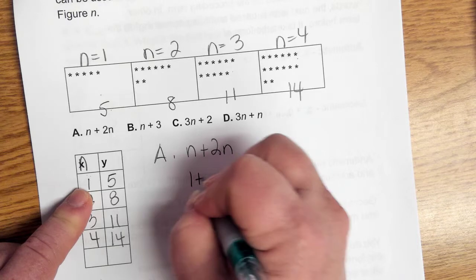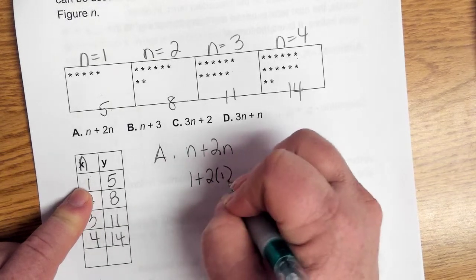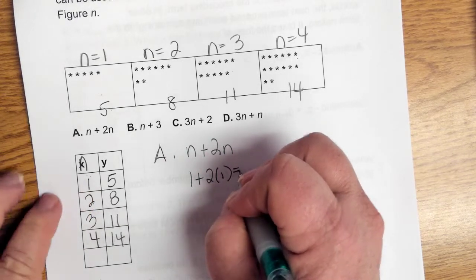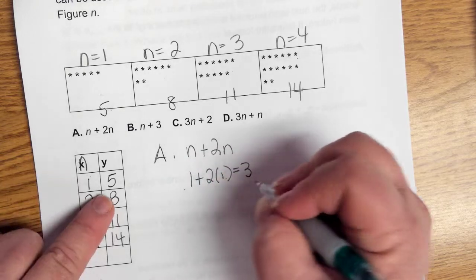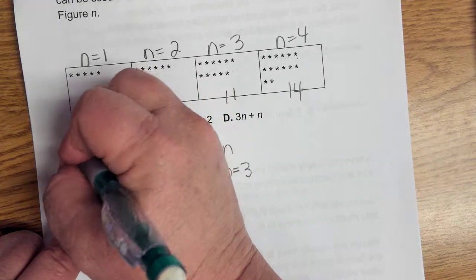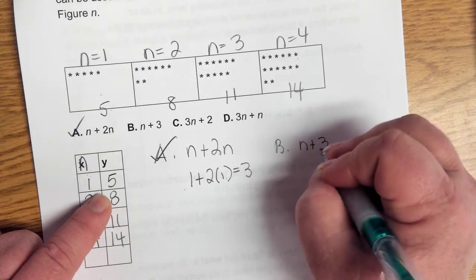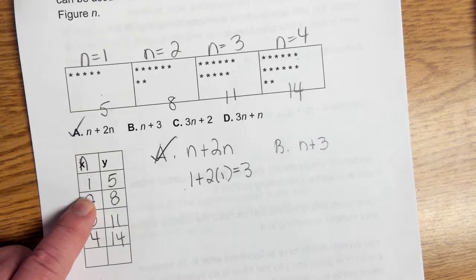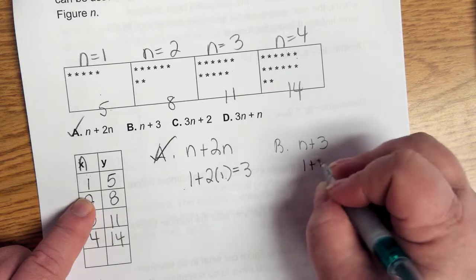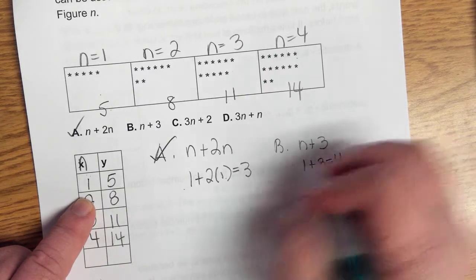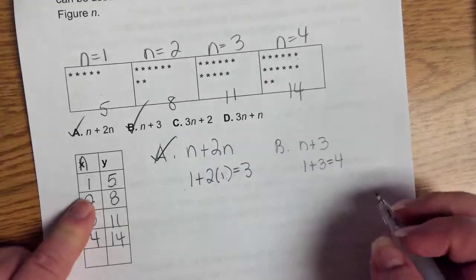So 1 plus 2 times 1 gives me what? 2, 3. I do not get my y, so it cannot be A. B is n plus 3. So if I substitute 1 in for n plus 3, I get 4. I need a 5, so that's not it.